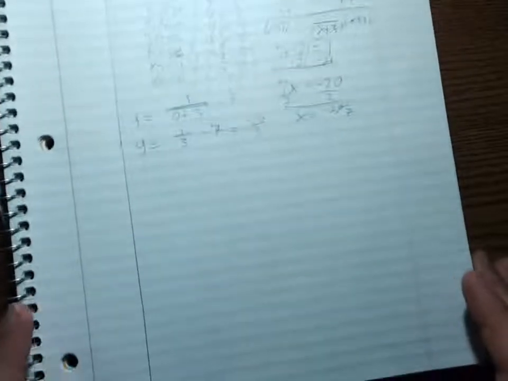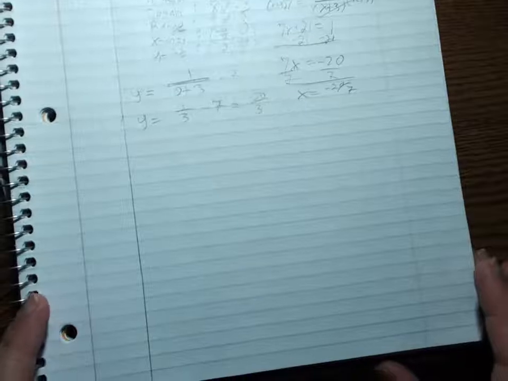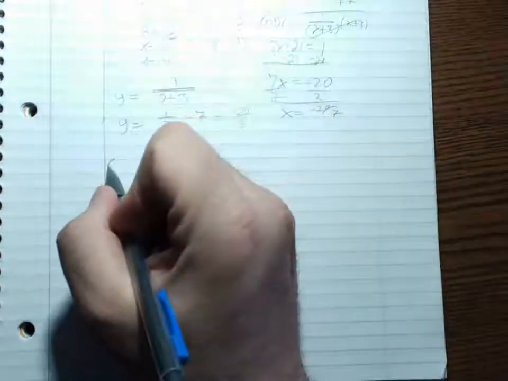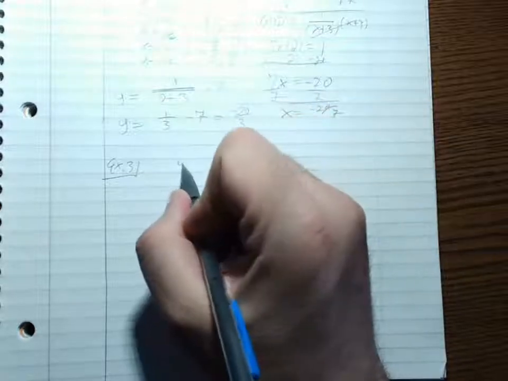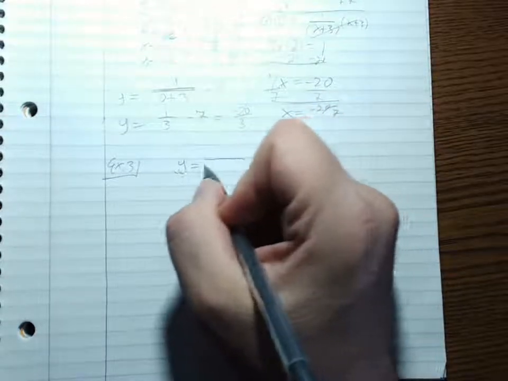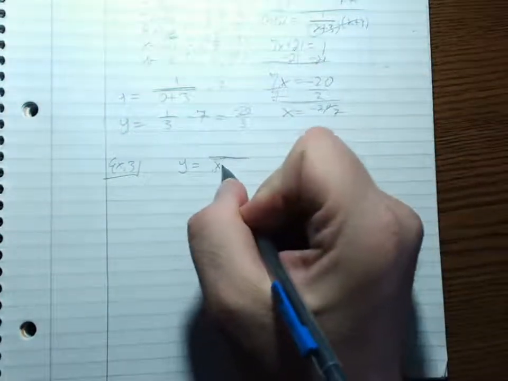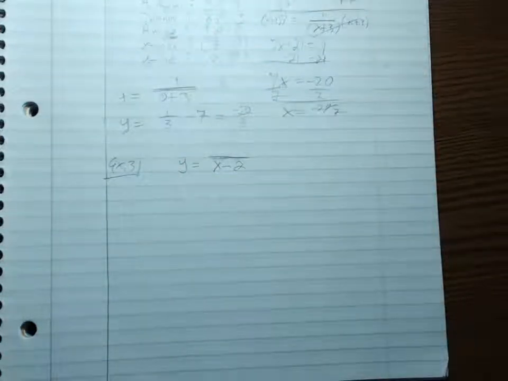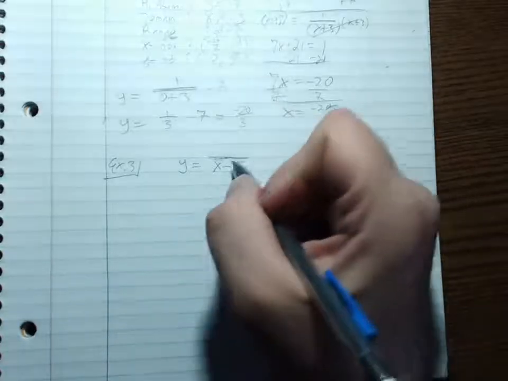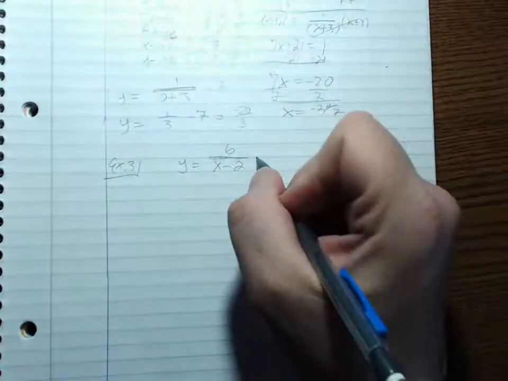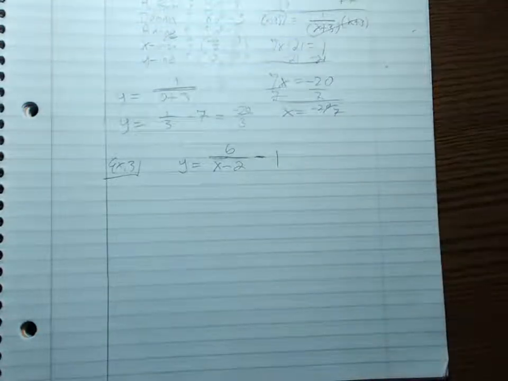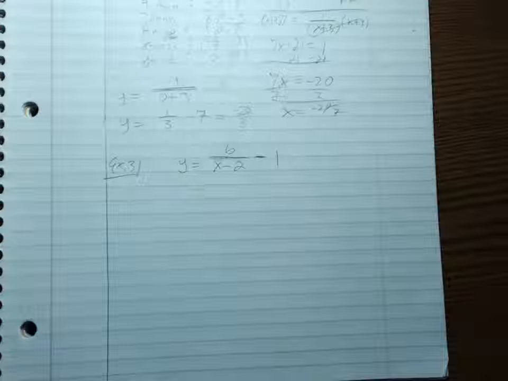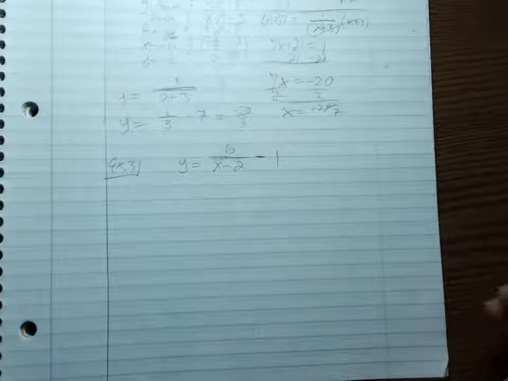Anyway, let me give you another one, which is always fun. And let's see if I can't make this one pretty. So example 3, final example for the day. Y is equal to, I don't know, let's do x minus 2 on the bottom. That's always fun. 6 on the top, and let's do minus 1 like that. I think that should work nicely. Yeah, this will be a little bit prettier. So I saved the fun one for the end.